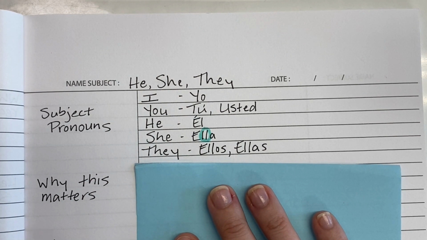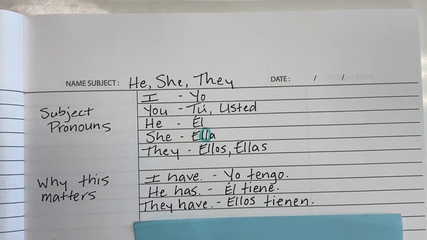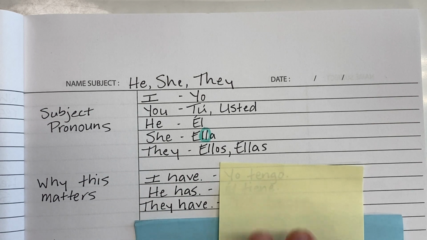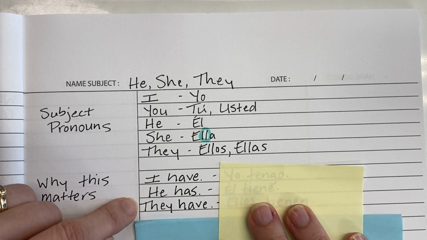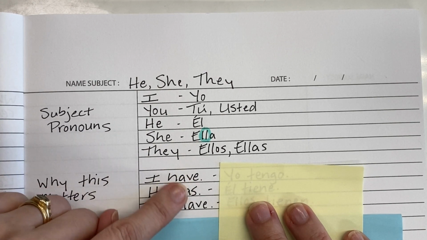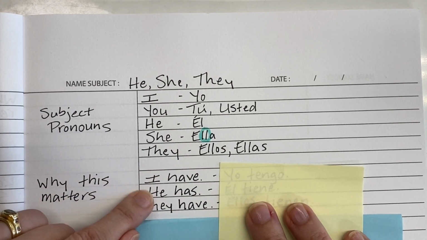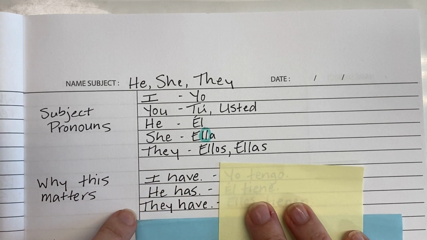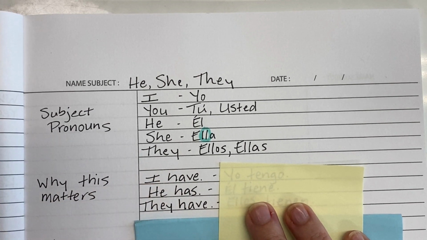So why does this matter? Well, let's take a look at something that happens in English, and then we'll look at how that happens as well in Spanish. So here's the subject pronouns, I, he, they. Notice how the form of the verb I'm using changes depending on the subject pronoun. We say I have, he has, they have, and it depends on the subject pronoun.